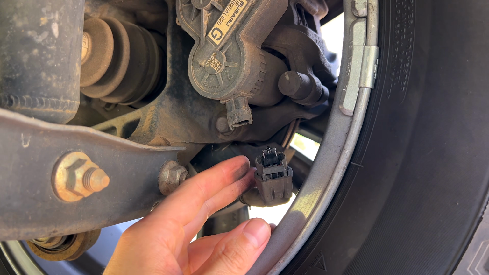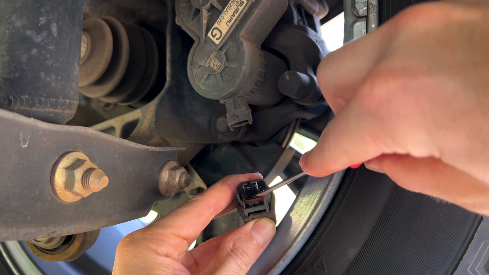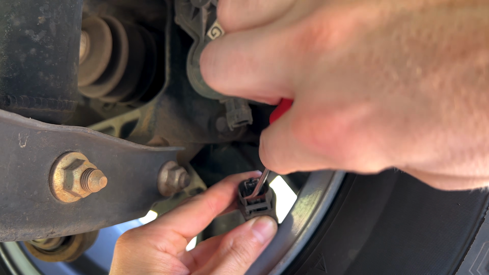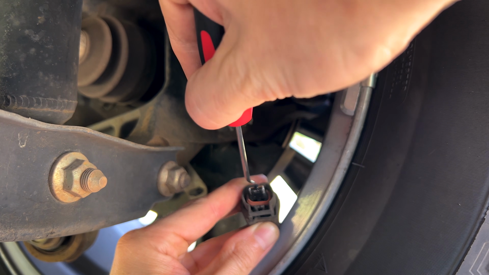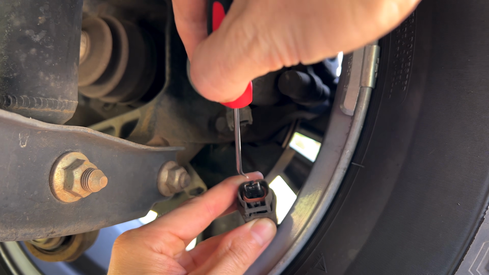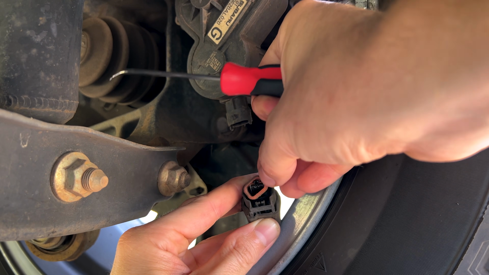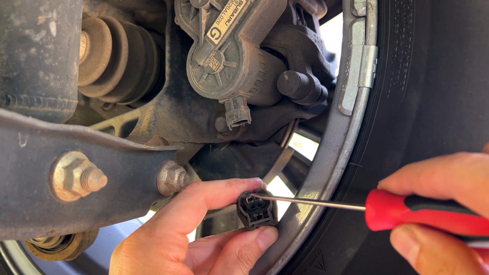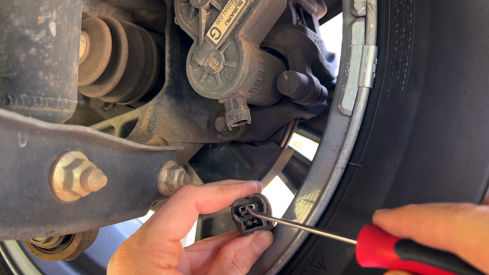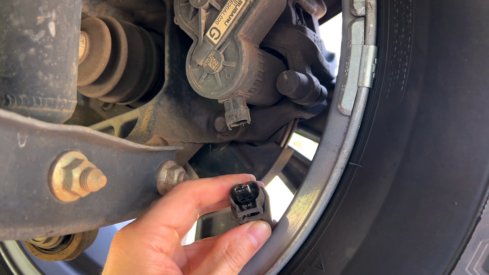Just like so. We will be discarding that. Reach in here and grab out that old water seal. Just like so. While we're in here, we'll check our pins, make sure that they're not splayed out, and make sure everything's clean in here.